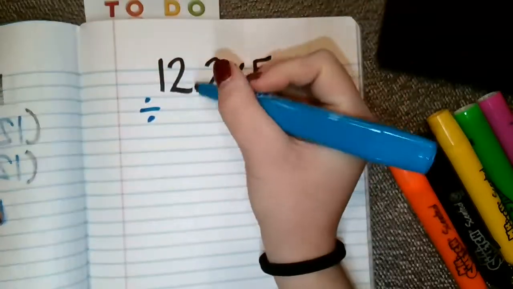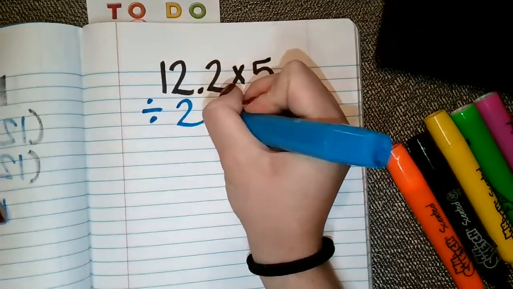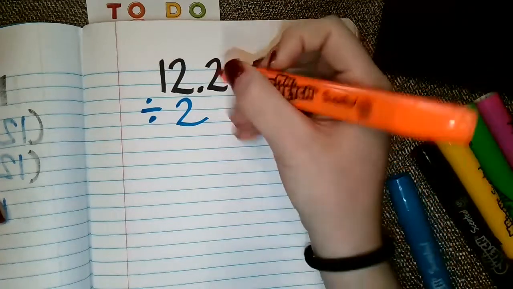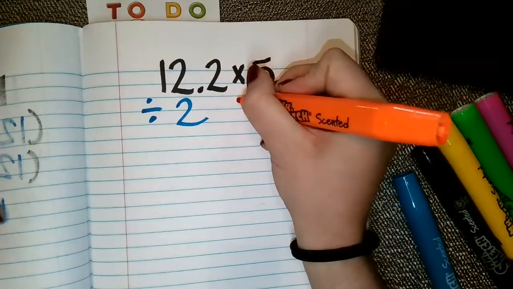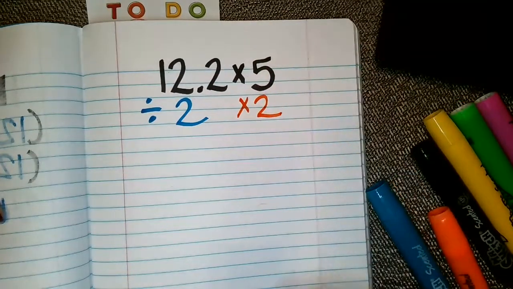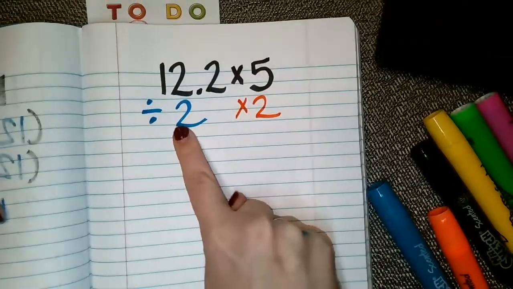12 and 2/10 by 2. All right, which means I am going to double or multiply 5 by 2. So I am doubling and I am halving.